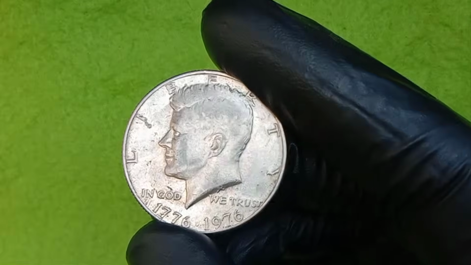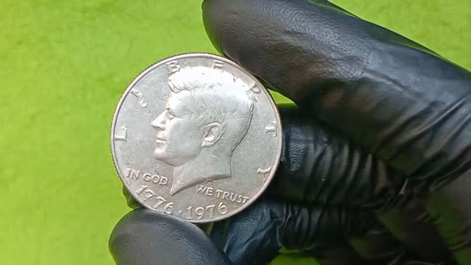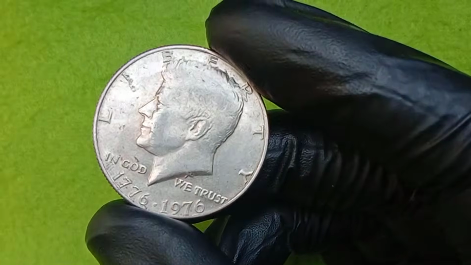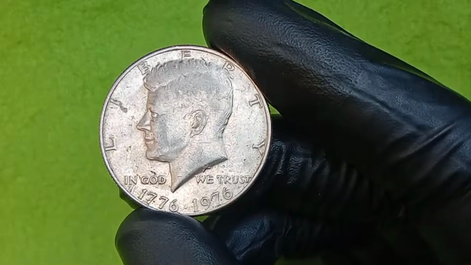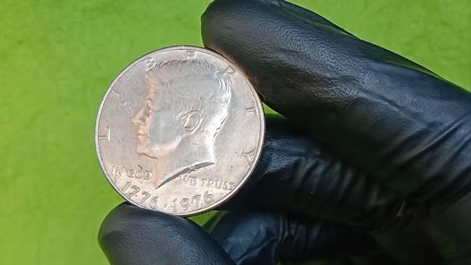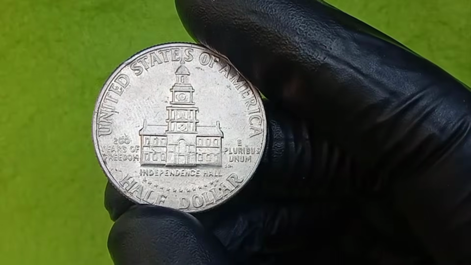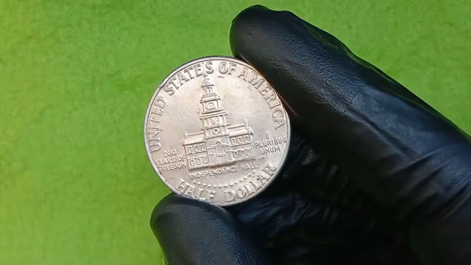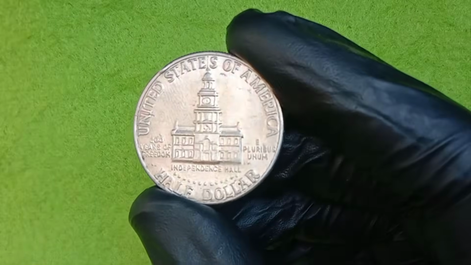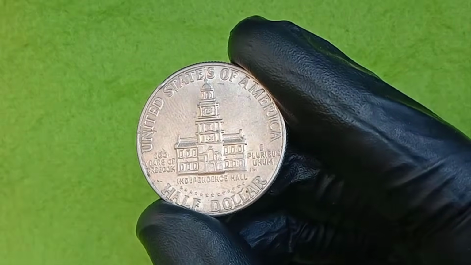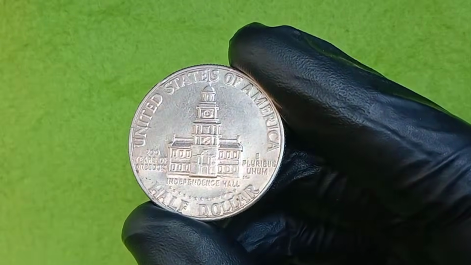For the bicentennial issue, the obverse was modified only slightly, with the date reading 1776 to 1976, instead of a single year. This dual dating immediately set the coin apart, making it obvious that it was produced for a special purpose. The Kennedy portrait remained crisp and powerful, linking the contemporary United States to the promise and hope embodied by the president who inspired a generation.